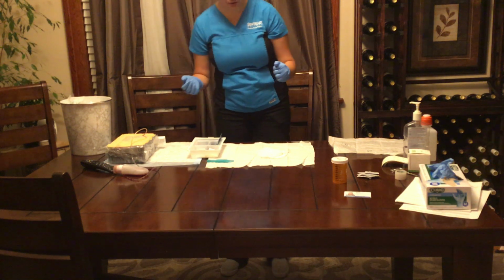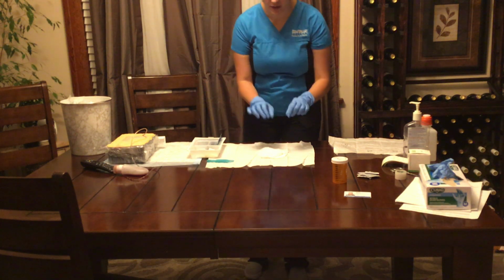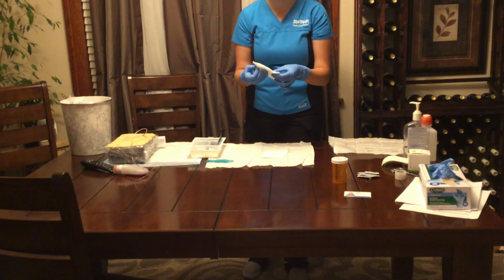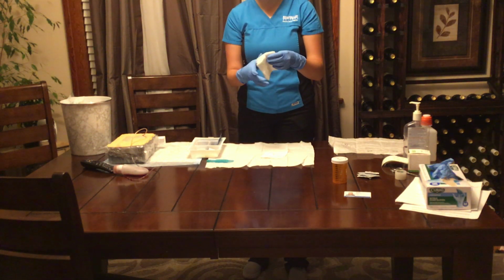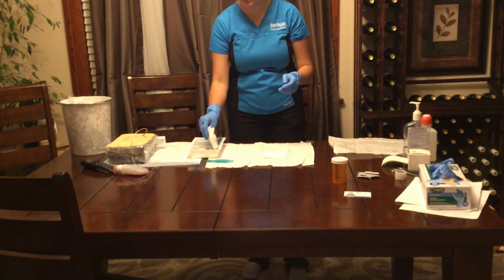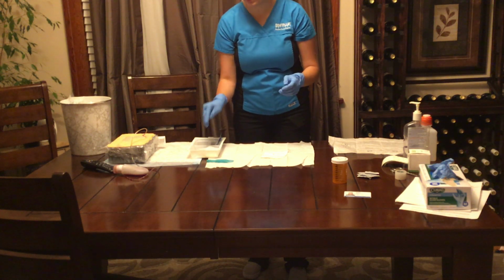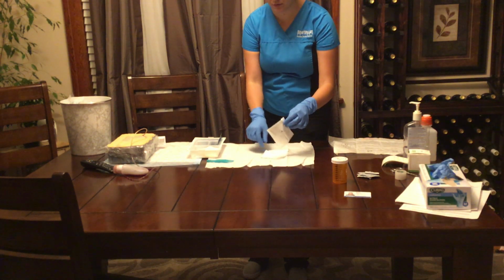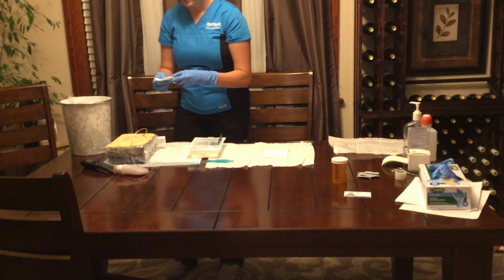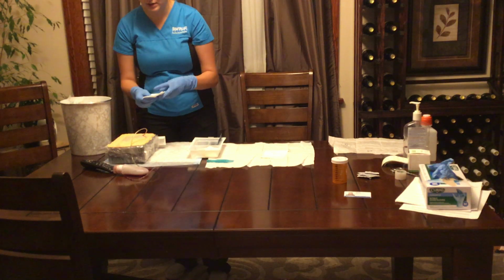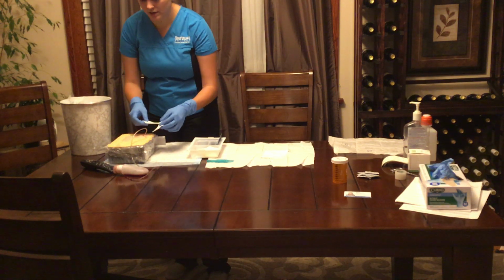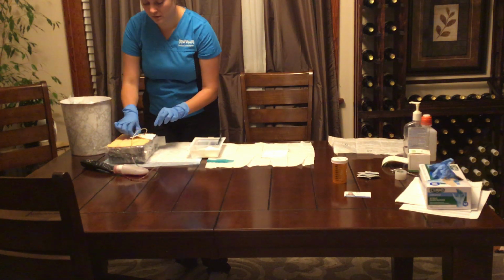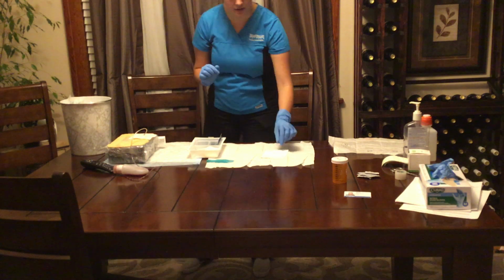Okay, so it looks like they're dry enough. And what I'm going to do is take my 4x4s and place them inside my sterile tray. And I'll grab my T sponge. And what I want to do is place it away from where the drain is going to land. Just like that.